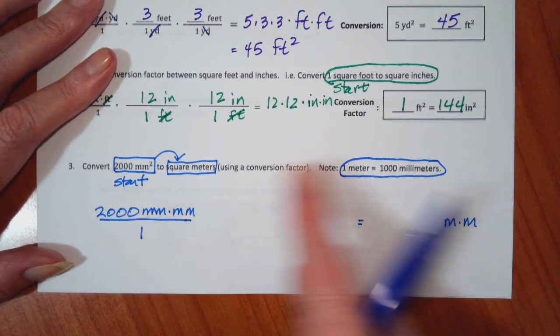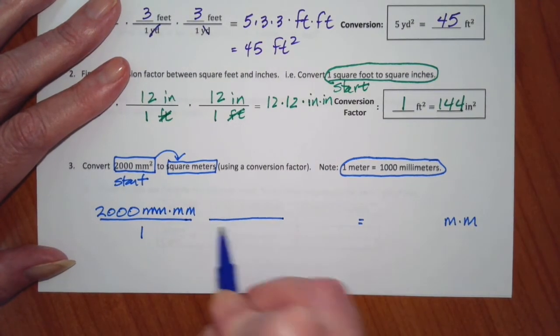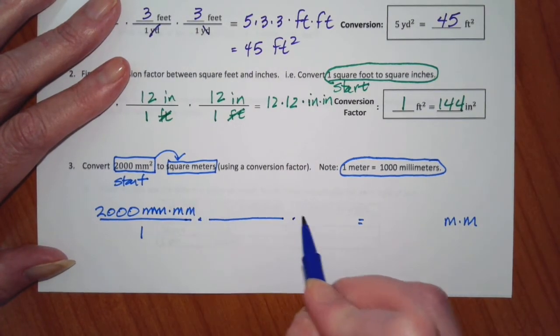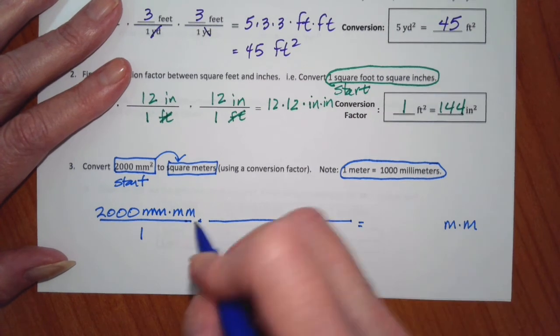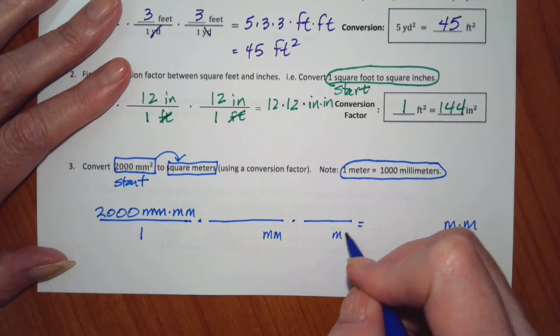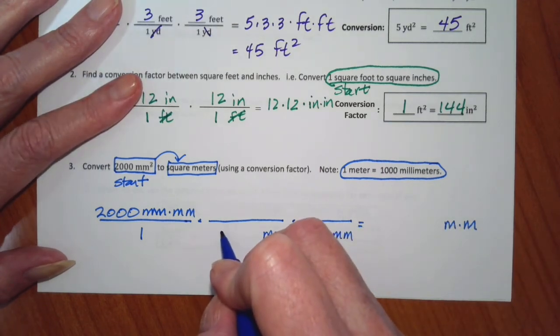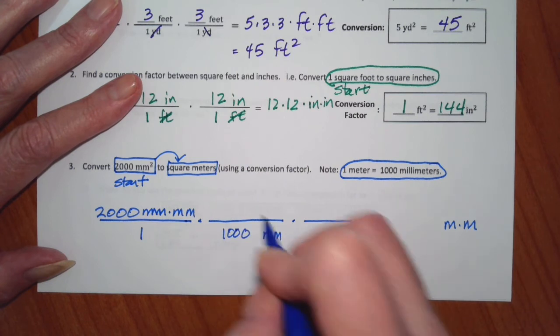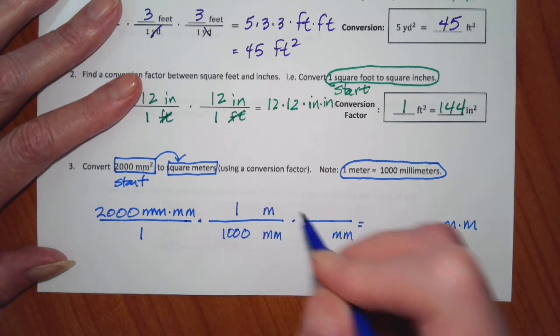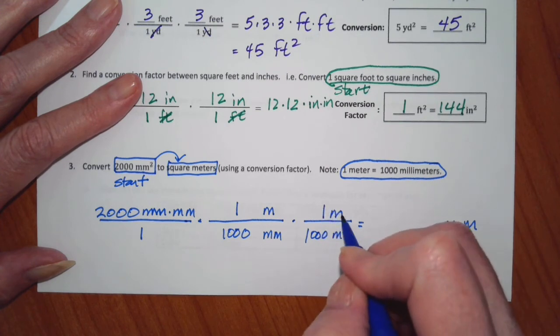I'm going to have to use this conversion twice. I've got millimeters in the numerator, so I've got to get millimeters in the denominator. So this gives me 1,000 millimeters equals 1 meter. 1,000 millimeters equals 1 meter.